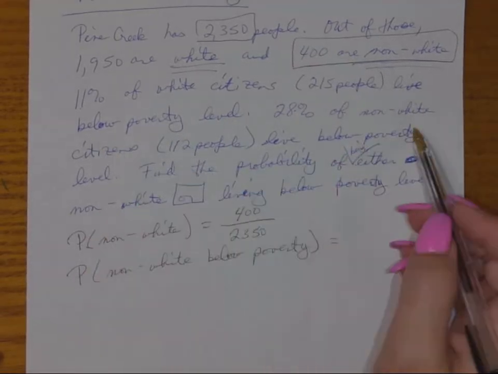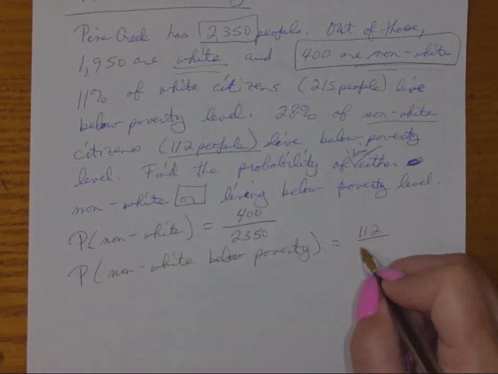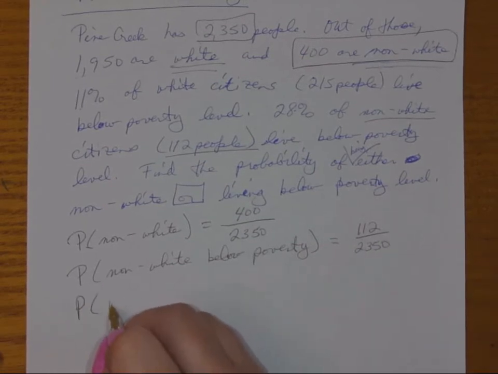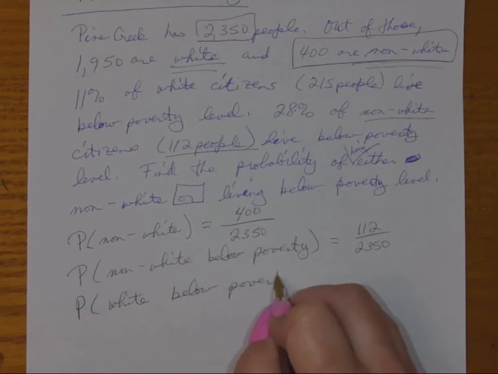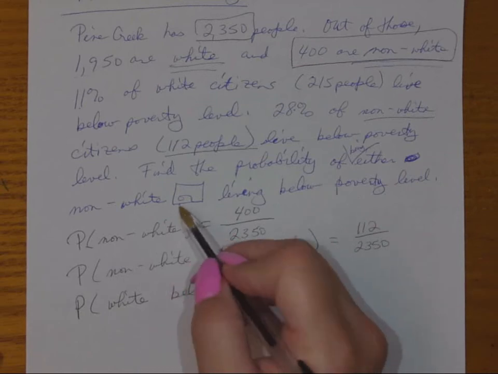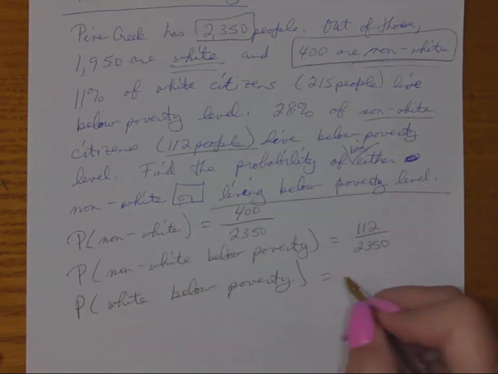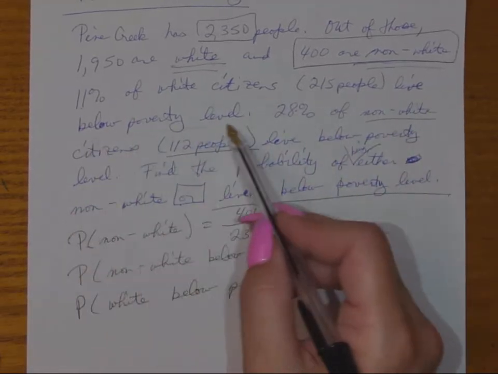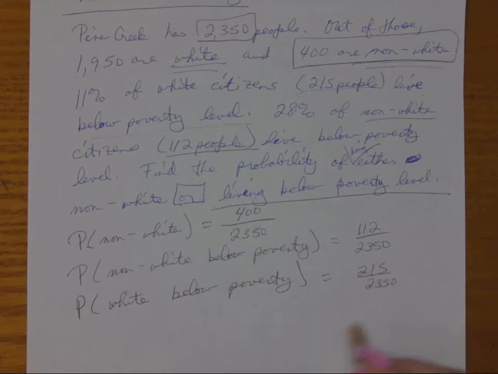Well, we said the non-white below poverty was 112 out of the 2350, right? Probability of white below poverty level. They don't just want non-white people below poverty level, right? They said basically anyone living below poverty level, right? Well, that is white citizens living below poverty level, 215 out of 2350.